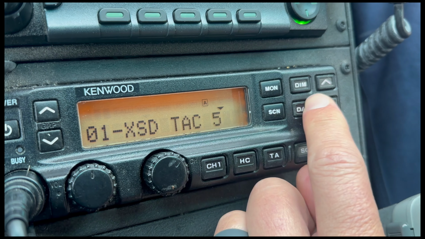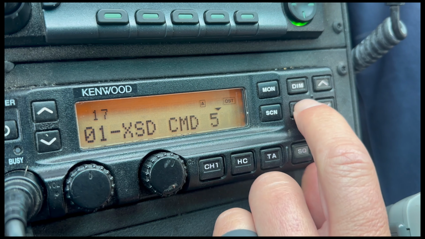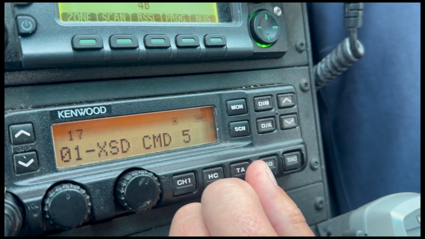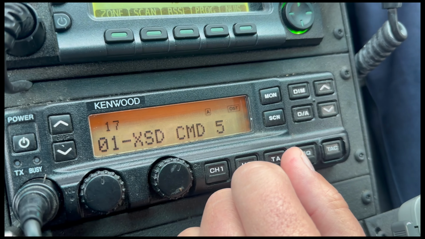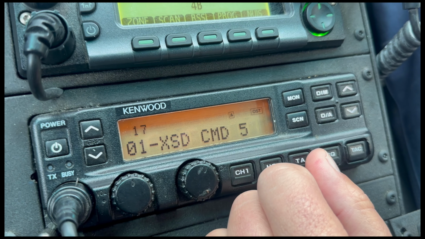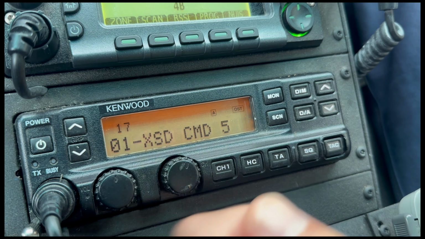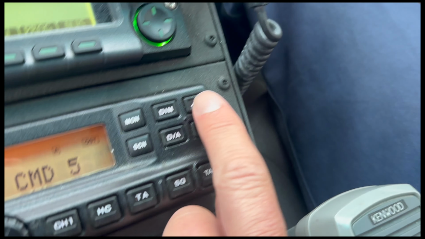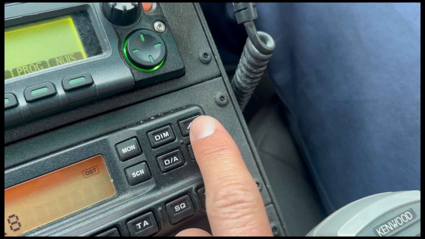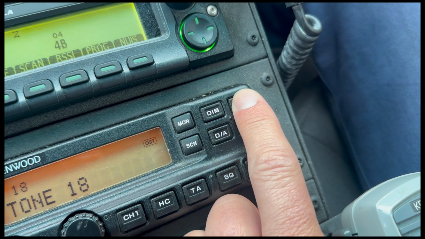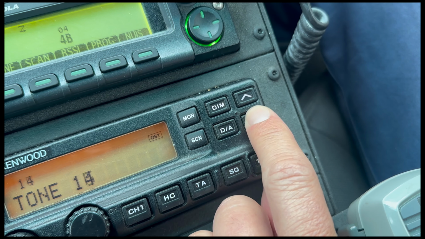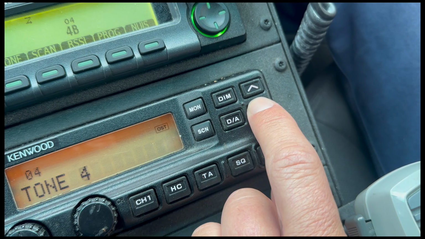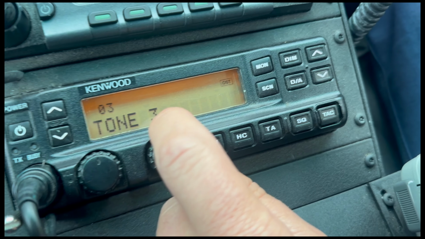Now, the next thing is the tone. Certain channels, and these are generally your command channels, have a tone assigned to them. So, for example, XSD Command 5. If I want to go to tone 3, I will use these selectors to take it down to tone 3.